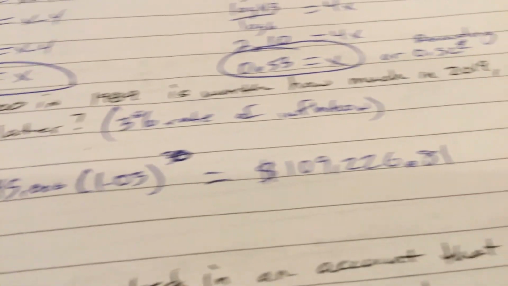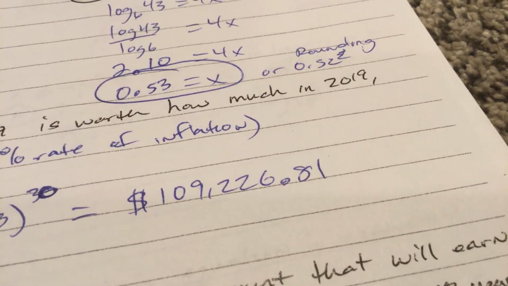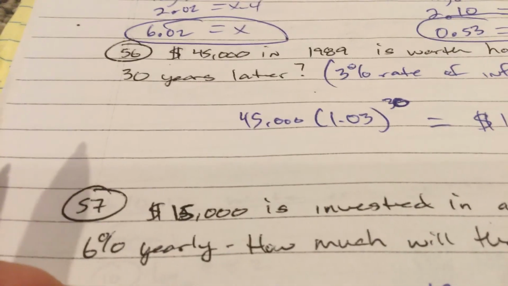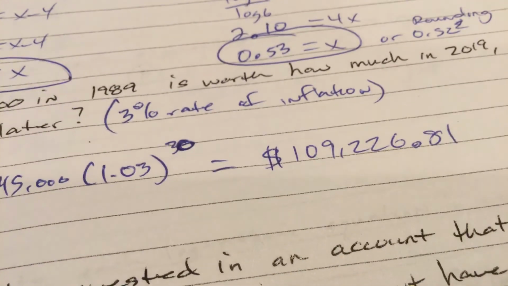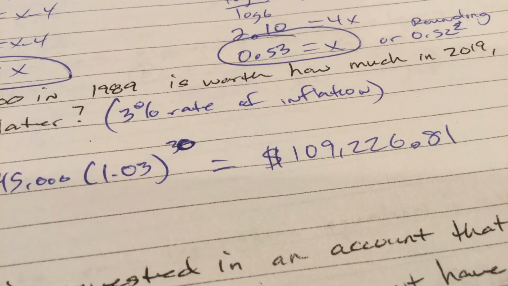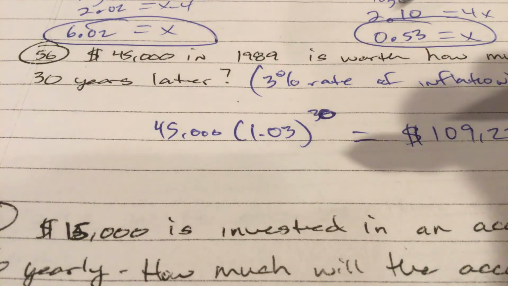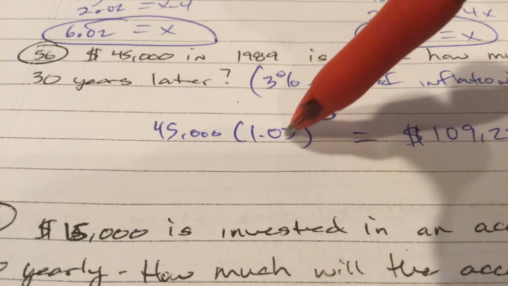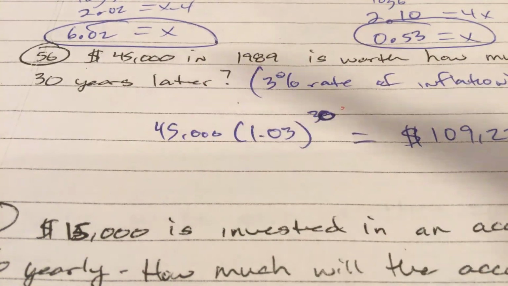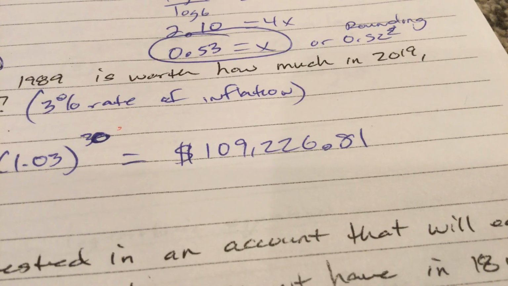$45,000 in 1989 is worth how much in 2019, 30 years later? I tell you roughly a 3% rate of inflation. That means that every year things get about 3% more expensive. So 1.03 is raised to the 30th. You multiply it by 45,000, and it's that much money in 2019.